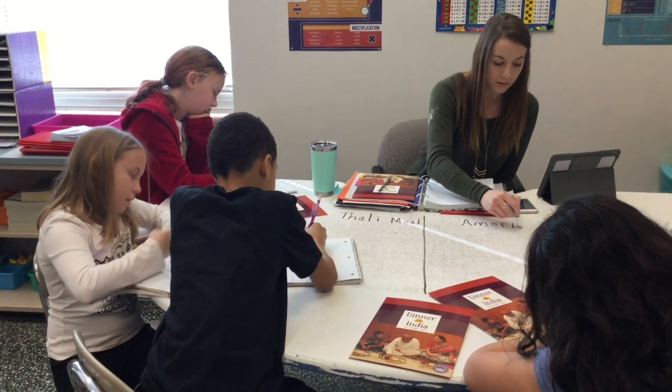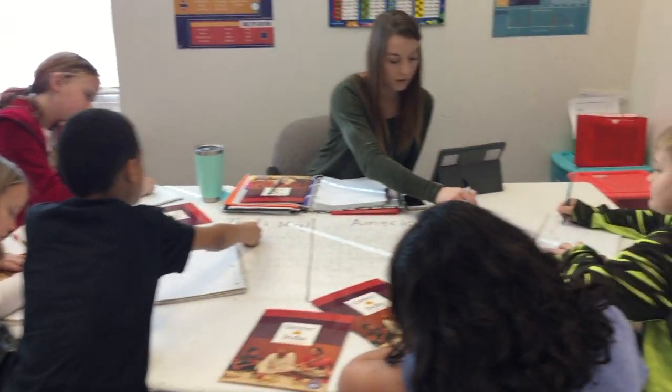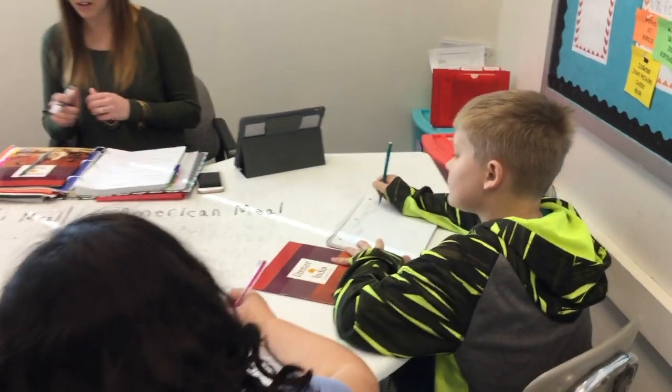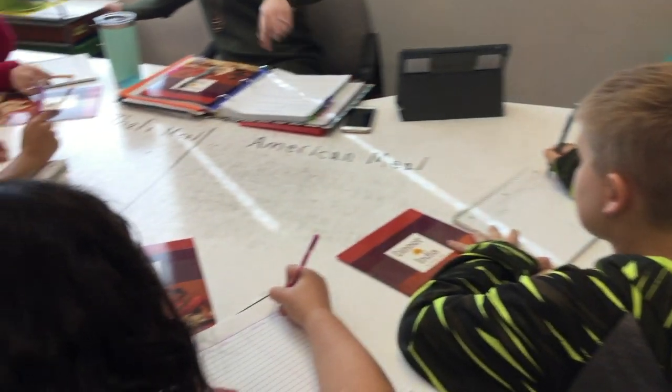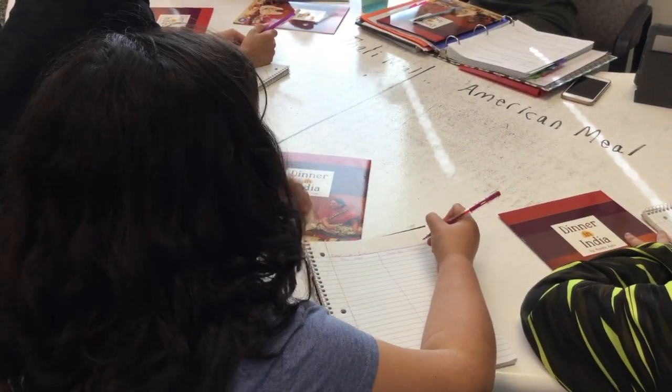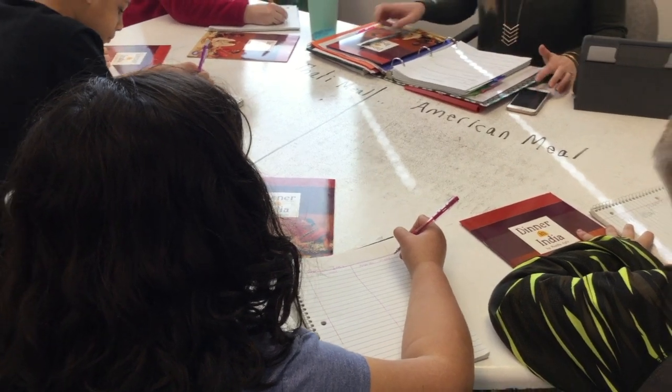What I might do with that data the next day or the next few days as we finish the book is just incorporate it as part of a whole group lesson with that group, in case the other students might be making the same mistake while I'm not able to listen to them at that time or on that particular page.